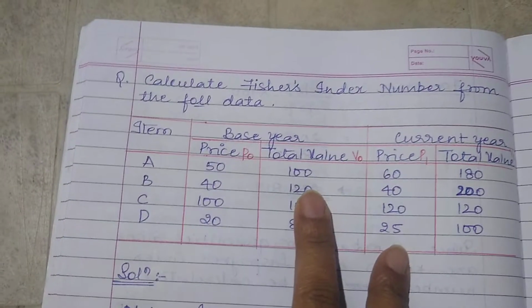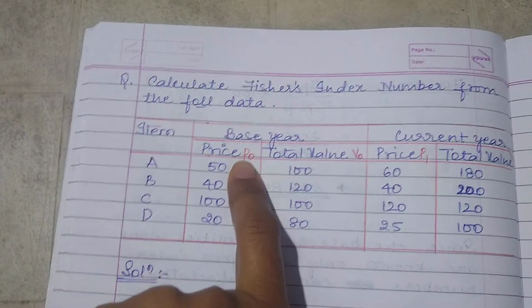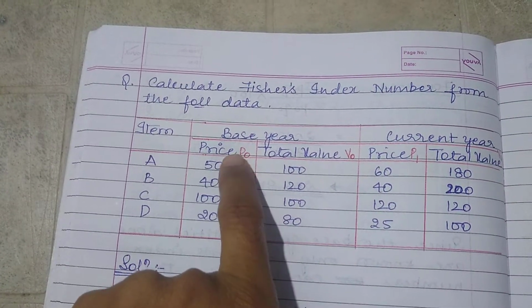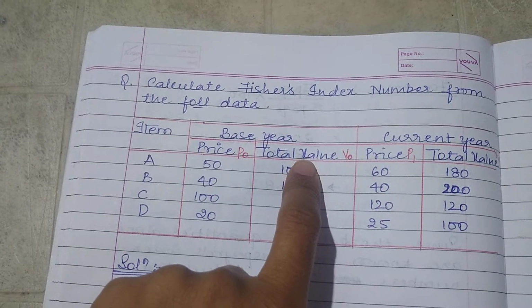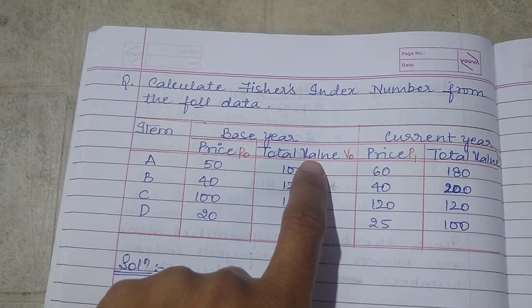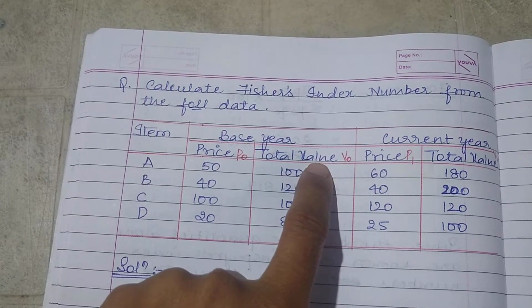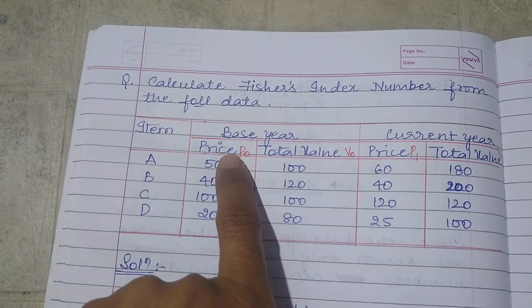So in this question, base year they've given you price. According to your formula, you require price of the base year and quantity of the base year. However, in this problem, they have given you the total value. Total value is nothing but price into quantity.